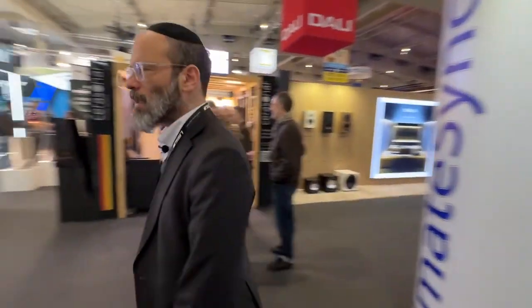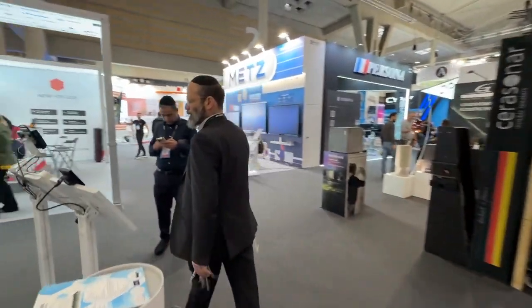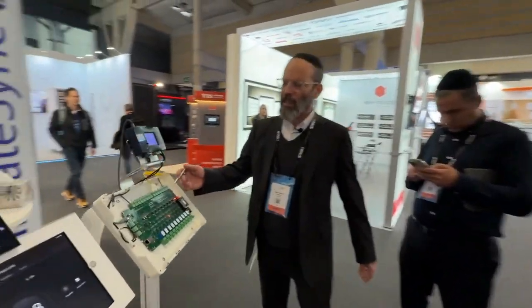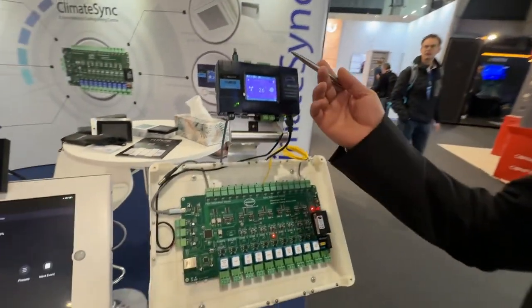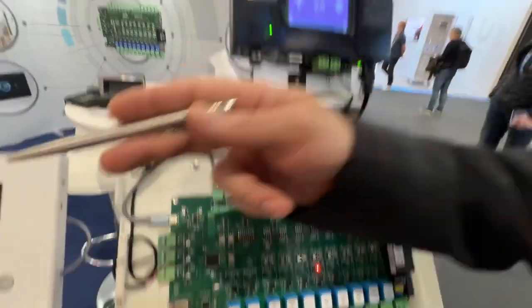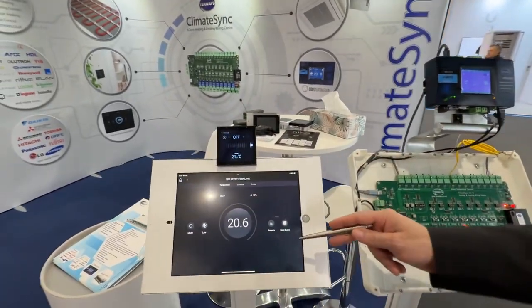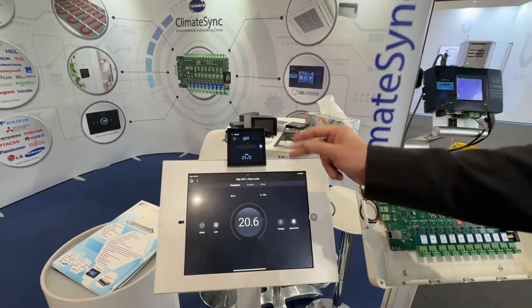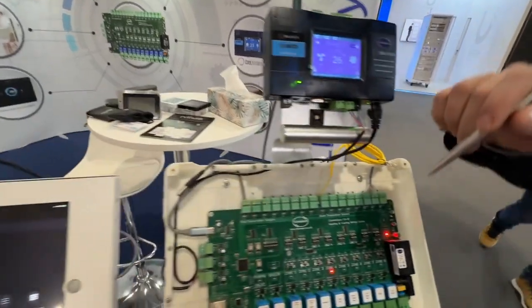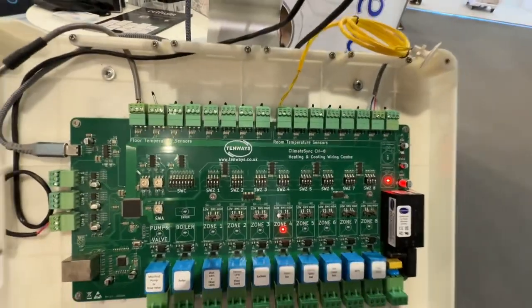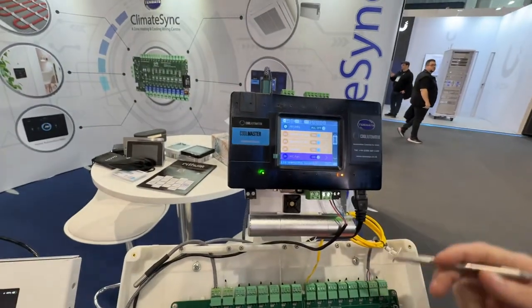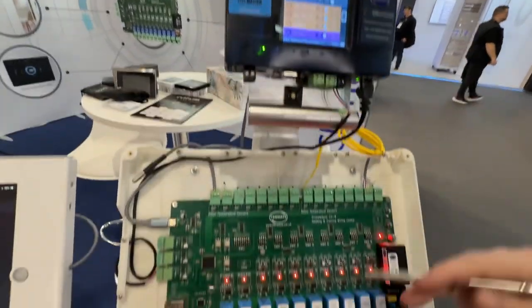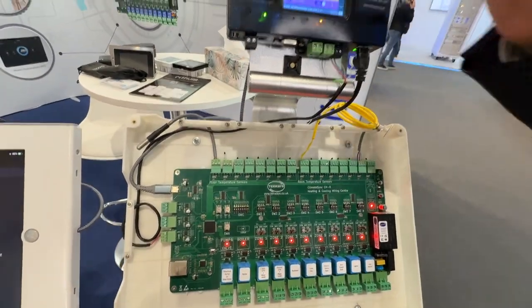Let's have a look at the system right over here. So here we have a setup of a ClimateSync with a CoolMaster. We also have a Control4 system right over here and a Rhythm controller. Looking at the system, we can switch, for example, all the units on or off from the CoolMaster or from any of the controllers.